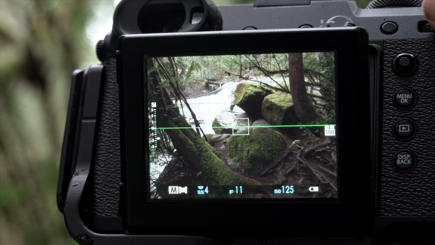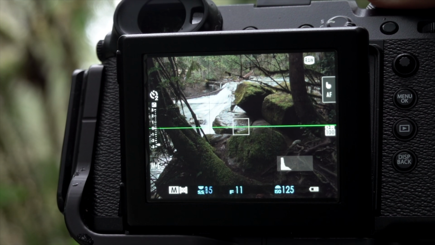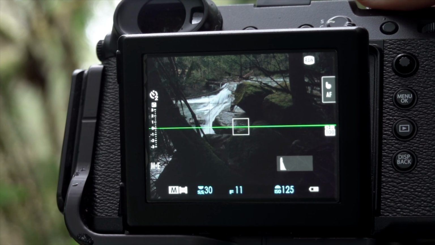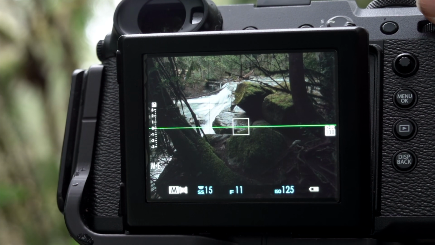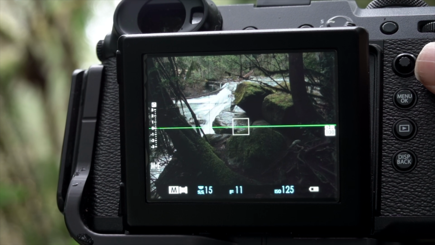So ISO 125, f11, it's 1/4 of a second, but that's without a polarizer. If I put a polarizer on, that'll bring it down to about 1/2 a second. I probably want to stop down to f16, so it's pushing it. So I'm going to have to do a few different exposures. If I expose for the waterfall, there, you can see that the foreground is just too dark.